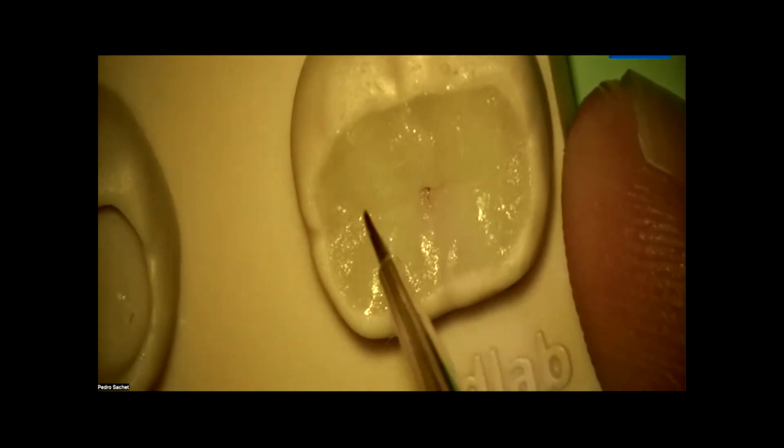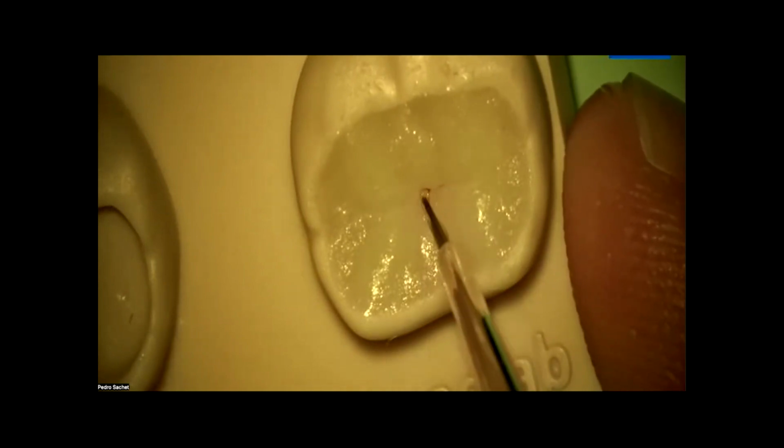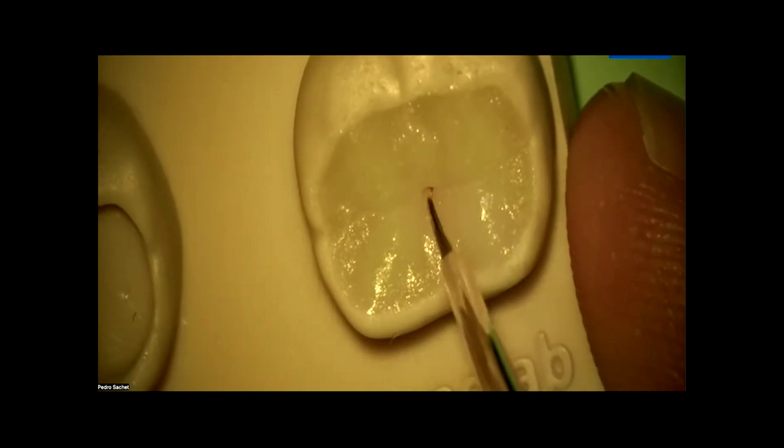I don't like to color all the structures, just the center of my restoration. Let me give another zoom.